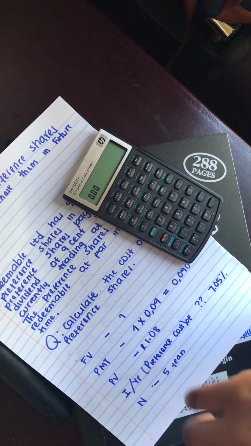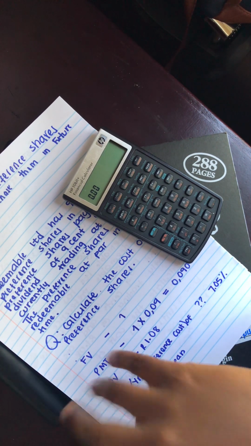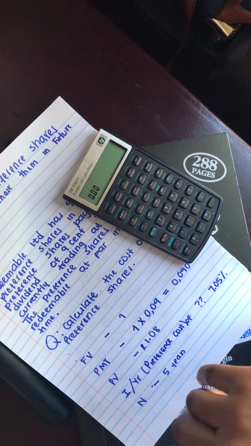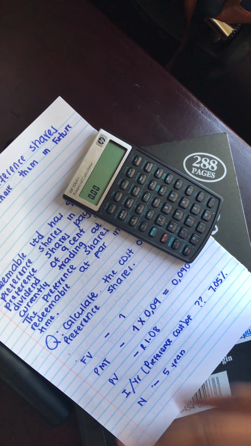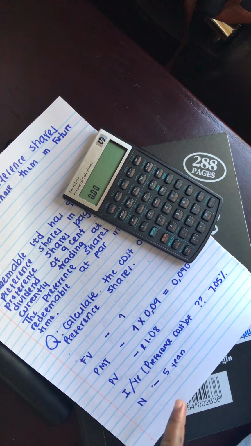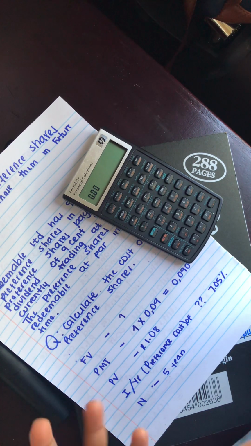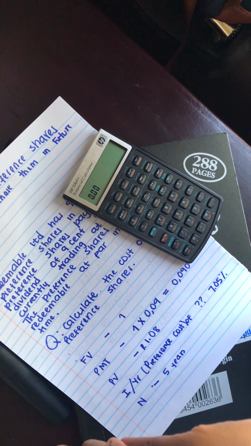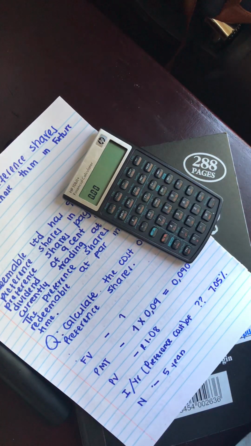Another thing is that non-redeemable shares offer continuous dividends. But for redeemable, there's a time where the company says we cannot give dividends, which in this case is in 5 years' time. Then non-maturity applies only to non-redeemable. There's no maturity date. Remember the formula we had initially: it was just dividends divided by the price of the preference shares, and then we get the cost of the preference shares. So you need to note those things to get this calculation right.